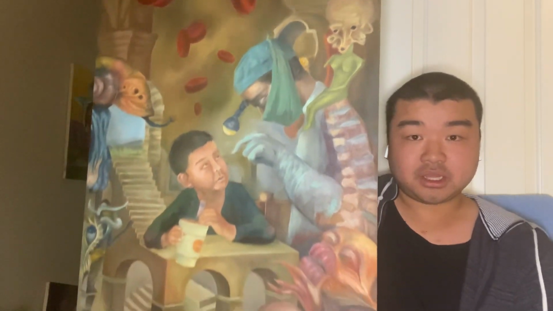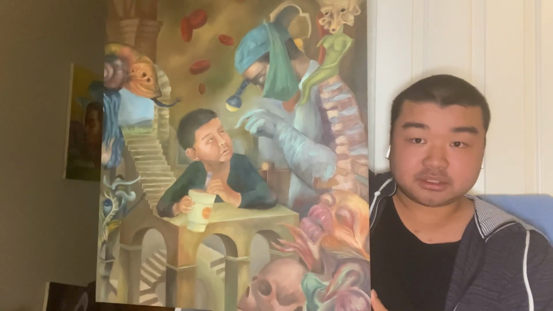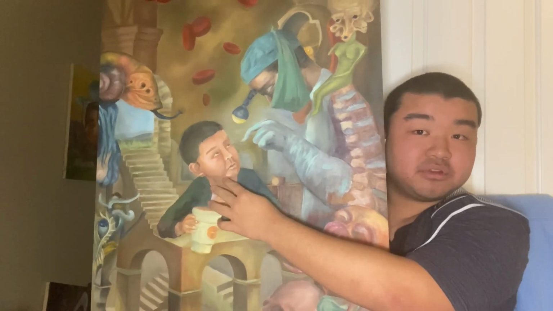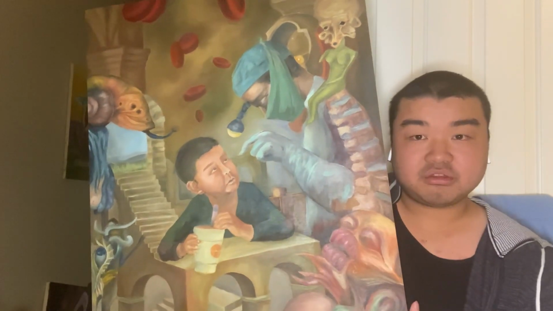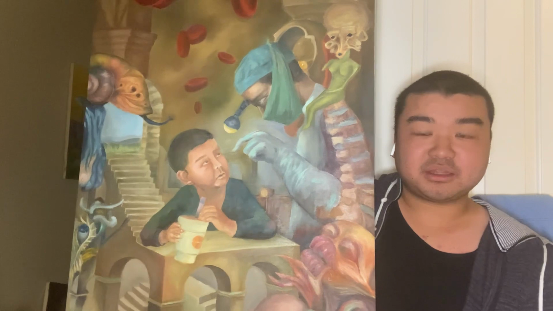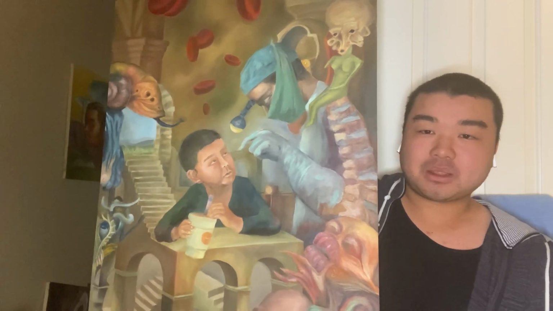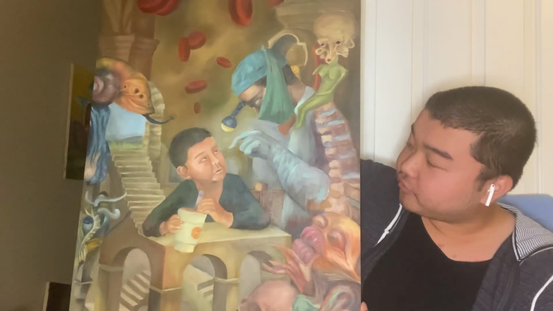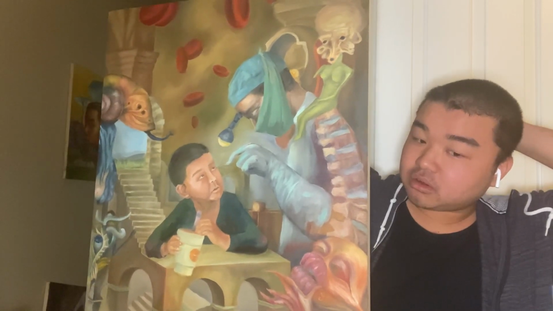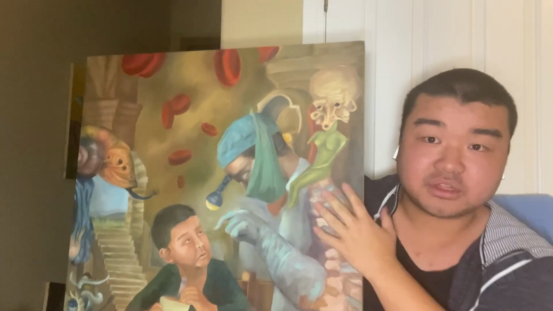So this piece called Chronic Illness, it basically has me in the middle. This was my own reference photo. Everything else was from the internet, but remixed to like the moon. But basically it's a doctor standing over a young me, and obviously you see the environment.